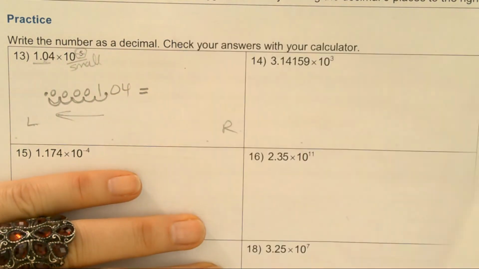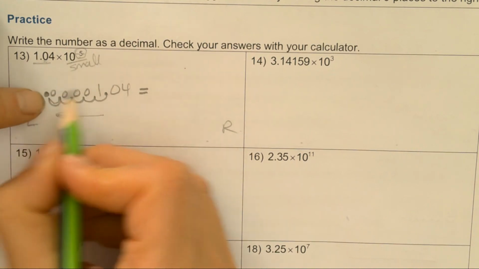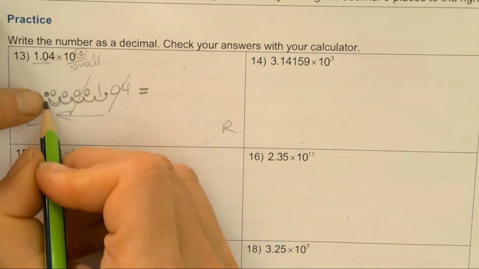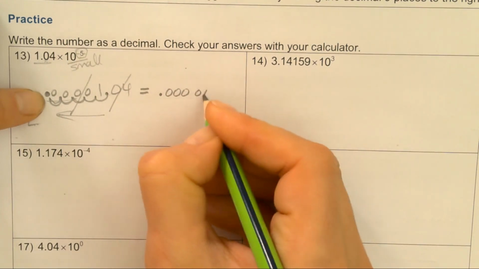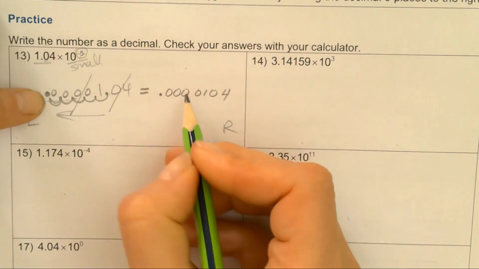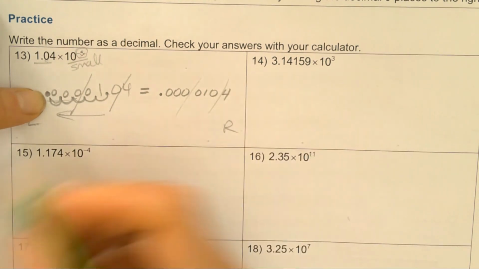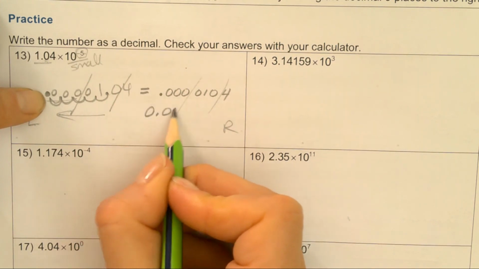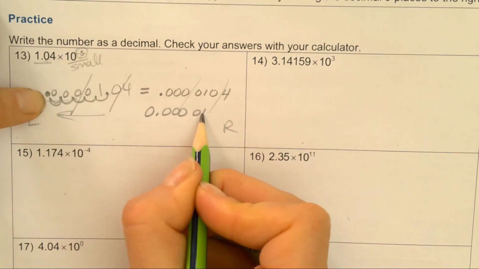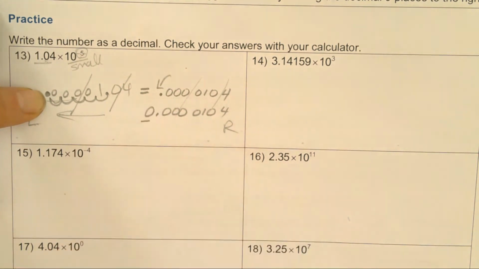Okay, so when we write these kinds of numbers, we start at the decimal and we do groups of 3. Group of 3, so we go 0.1, 2, 3. See how I did groups of 3 going out from the decimal? Now some people like to put a 0 on the other side, so you can go 0.0000104. You can put a 0 here, or you don't have to. It's up to you. Okay?